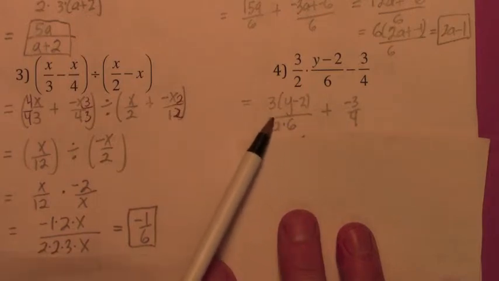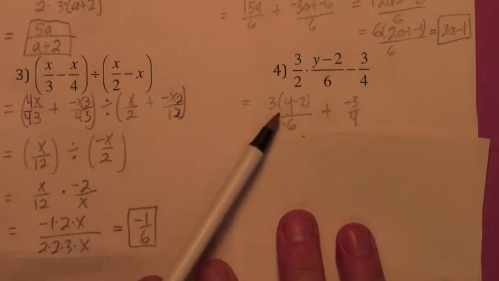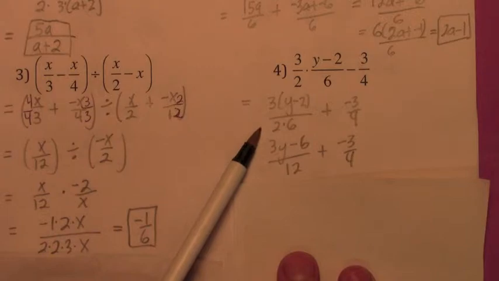Now, can we reduce this first one? It's a good idea to reduce when you're about to add. You know why it's a good idea to try to reduce the fraction before you add? It makes the denominator a lot smaller, doesn't it?